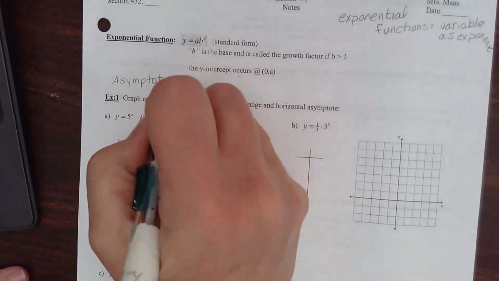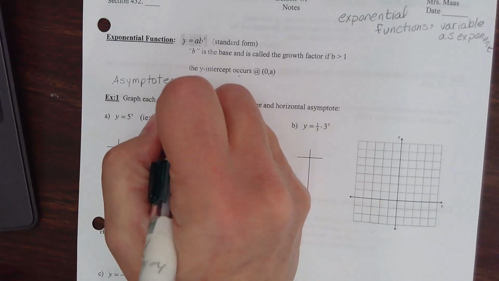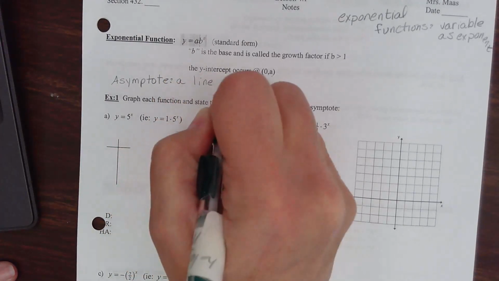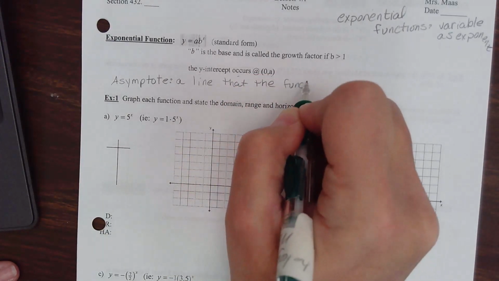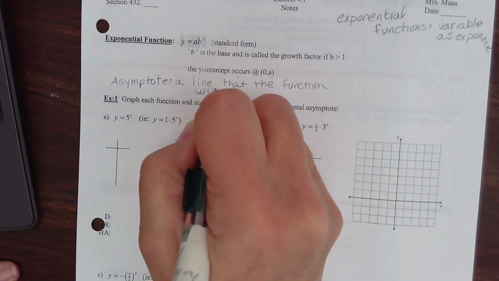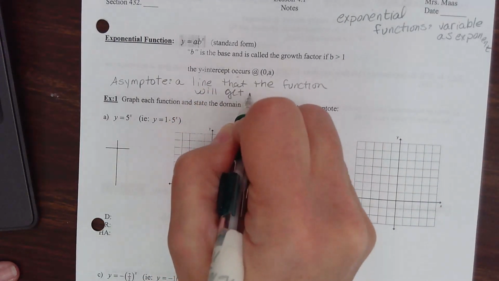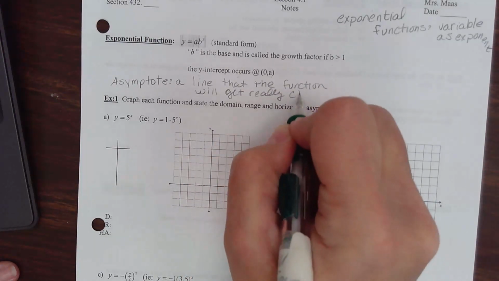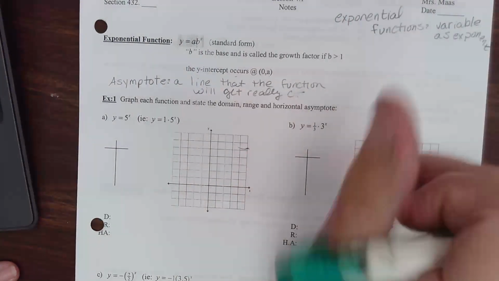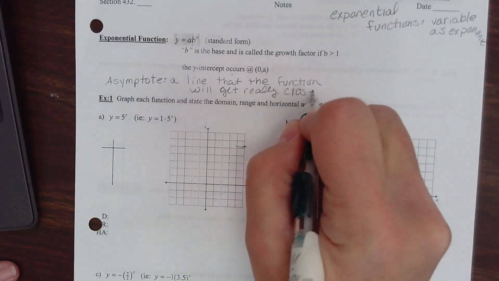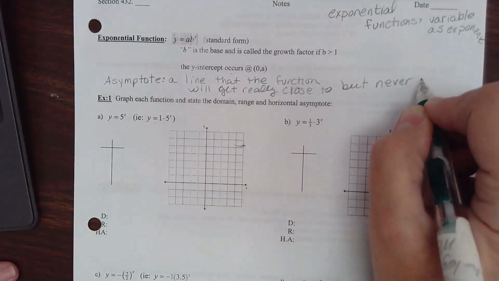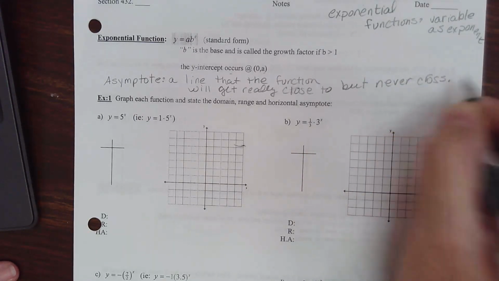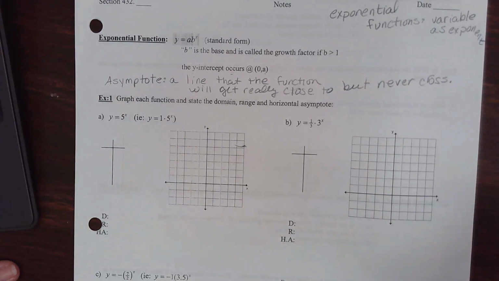It's a line that the function will get really, really close to, but never cross.